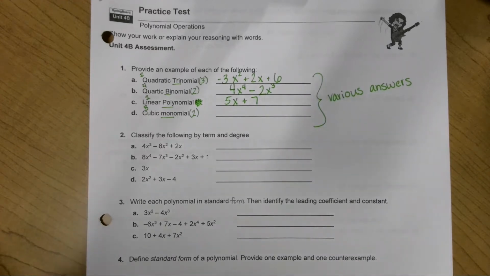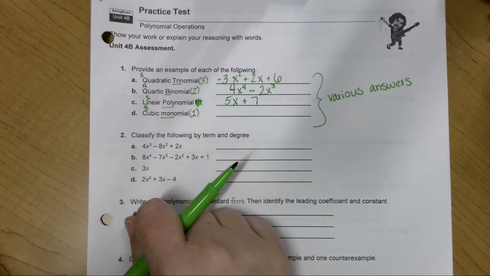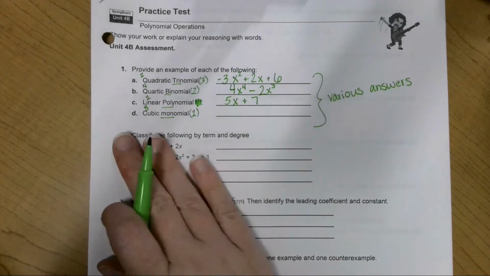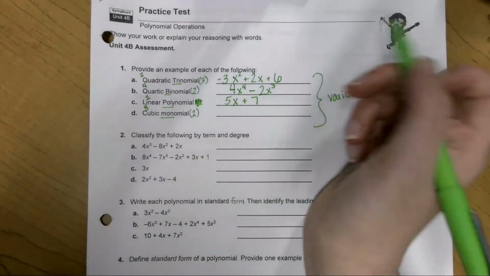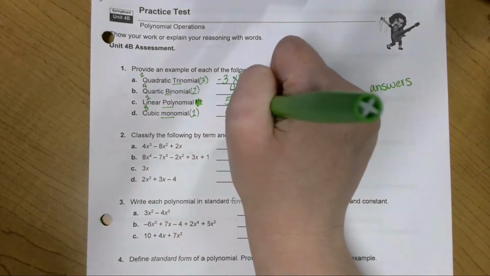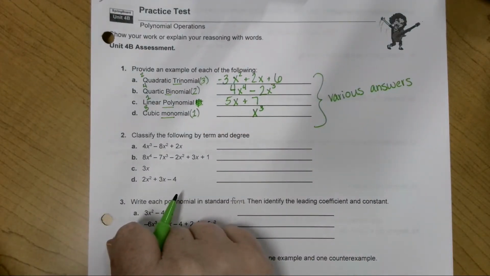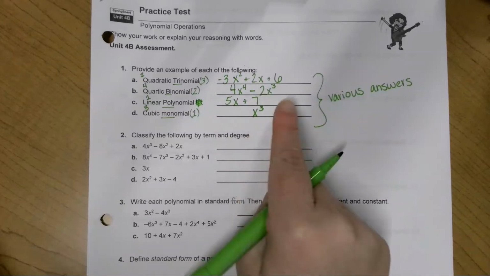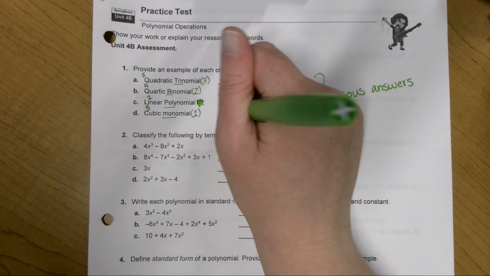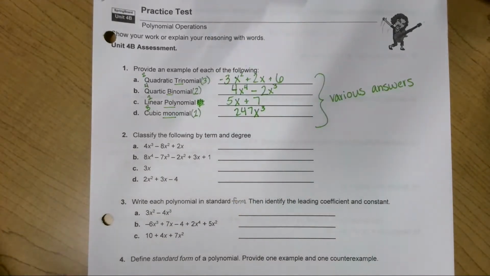So the term number doesn't really matter on this one because polynomial would include any monomial or any polynomial, any number of terms. All right, and a cubic monomial means one term. Highest exponent is 3. As long as you have x cubed in there, you could put anything you want in front of it. And again, these don't have to be x. You could have any variable in there, just as long as the degree is correct. Yeah, and you can have whatever number you want in front. Doesn't matter.